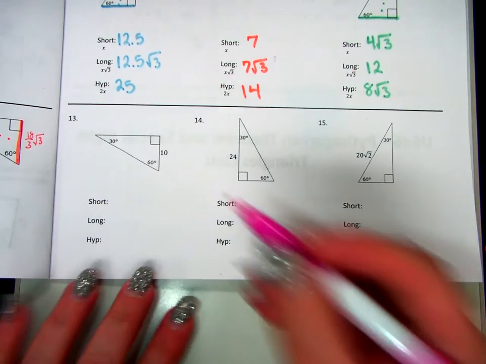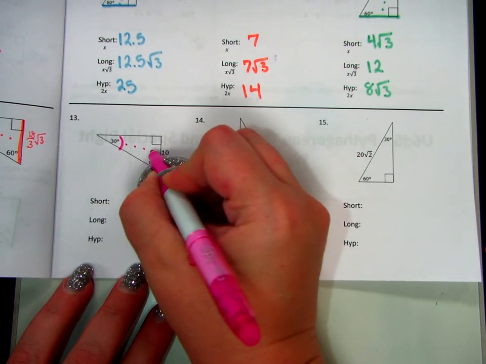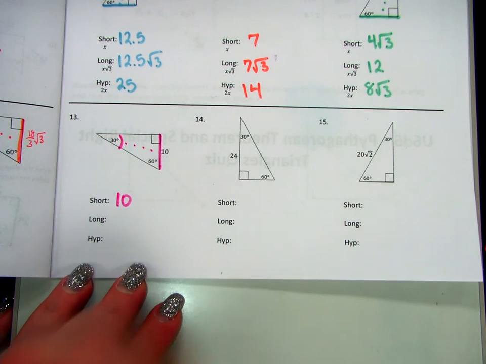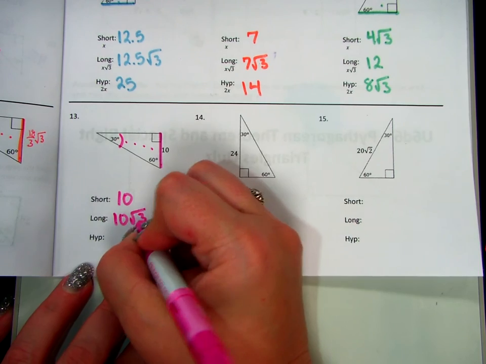Alright, number 13. What did they give me? Short leg. I like it when they do that. What's my long leg? What's my hypotenuse?